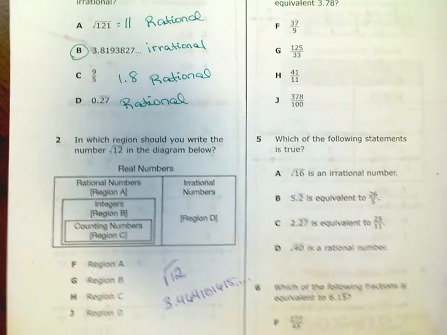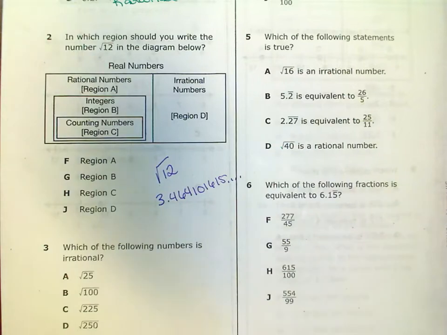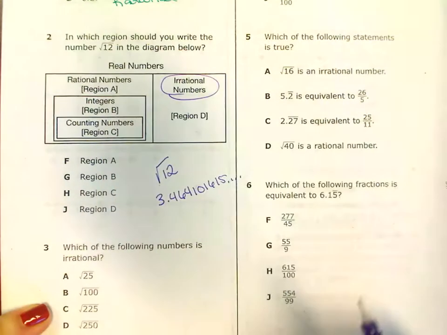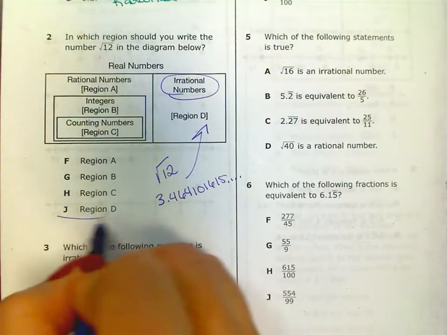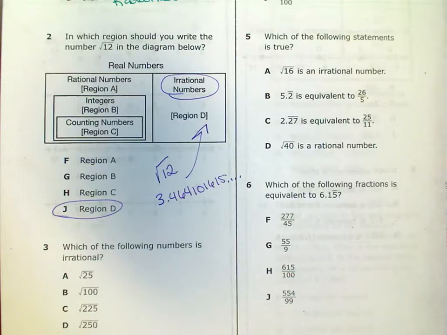So again, what kind of numbers keep going? They do not terminate, they do not repeat. And that would be your irrational numbers. So it's going to go in region D, which is J. Irrational numbers do not terminate, they do not repeat. There's no rhyme or reason, they don't make sense, they're irrational.